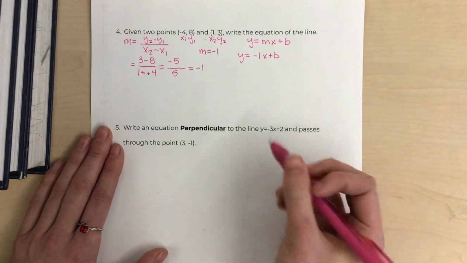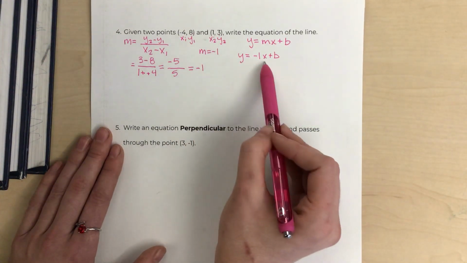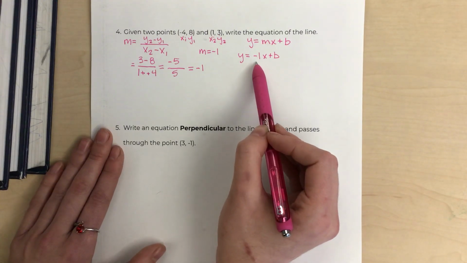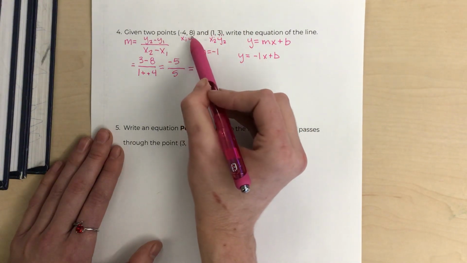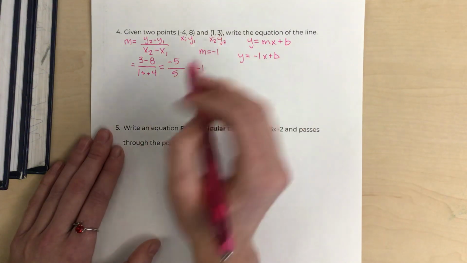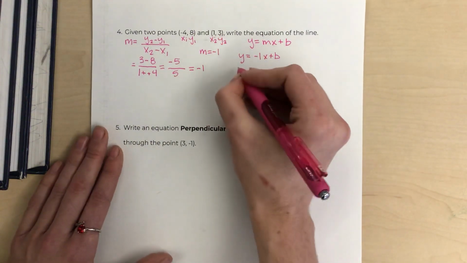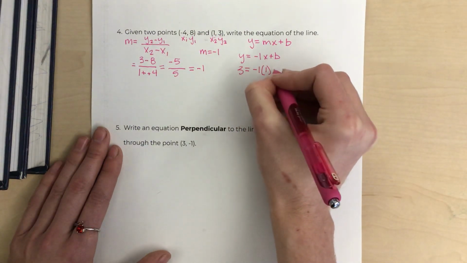And the next thing I need to do is pick one of these points that I want to plug in and solve, just like we did for the last problem. Well, I like working with smaller numbers that don't have negatives, so I'm going to use (1, 3). That doesn't mean (-4, 8) is wrong. I just find smaller, non-negative numbers easier to work with. So I would plug 3 in for y and 1 in for x.